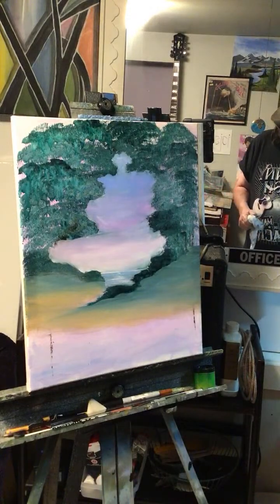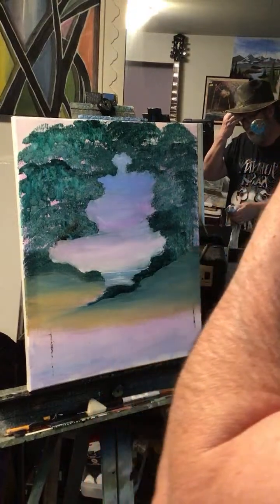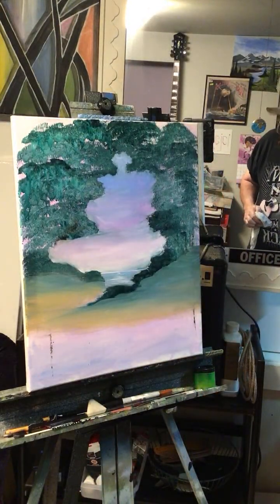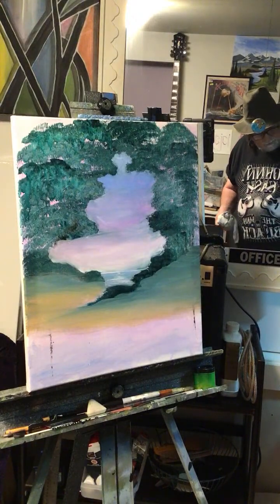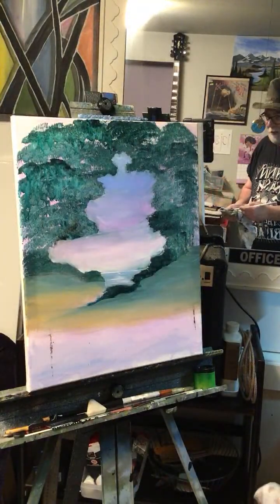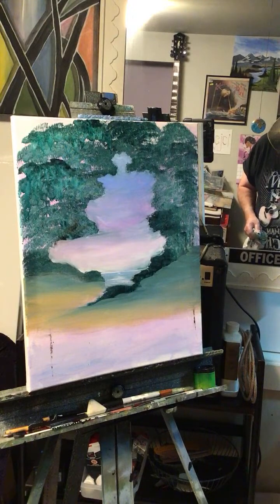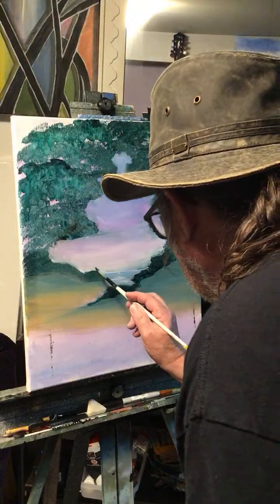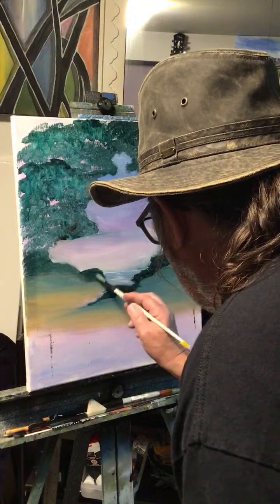My mom's been watching my lives, believe it or not. She likes that painting I did the other day with the canyon and the water, the small stream down in the water. So my mom likes Catalina Islands, so I'm gonna do a painting for her.